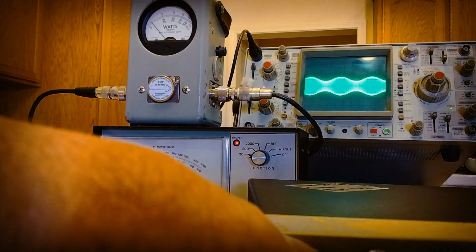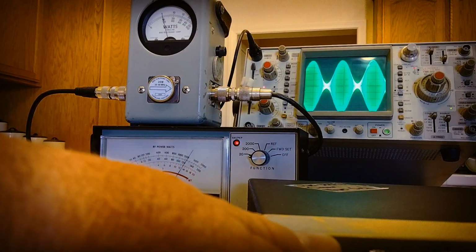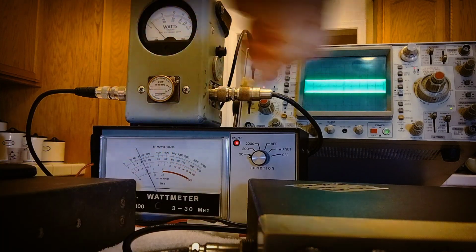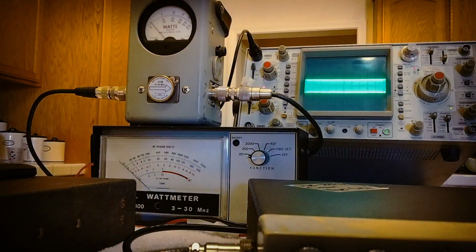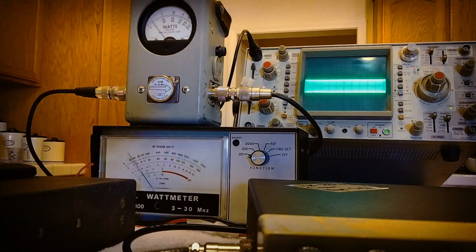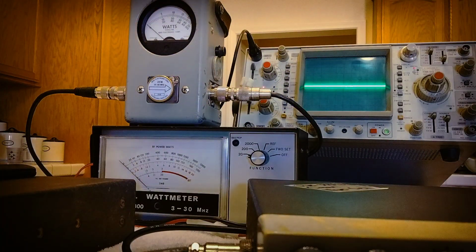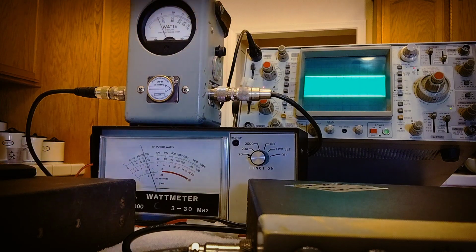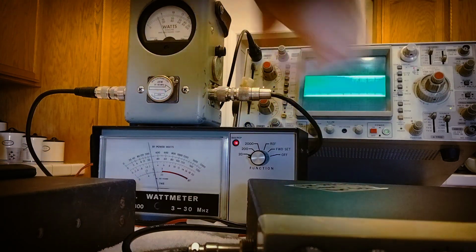Anyways, there we go. Clean modulation up to 300%. You can see the difference between PEP and average. Average on here does swing up, but on the stock radio over here, it does not. I'm not going to readjust the scope. I'm just going to show the modulation and that the average power doesn't go up. Average power doesn't change. Peak power will change.